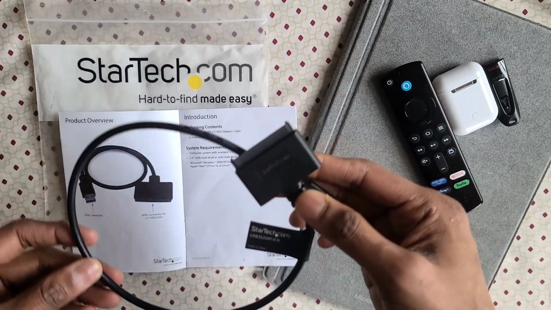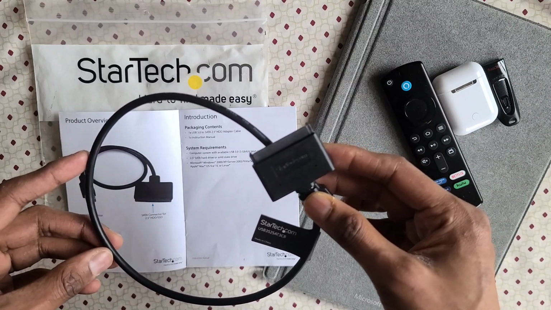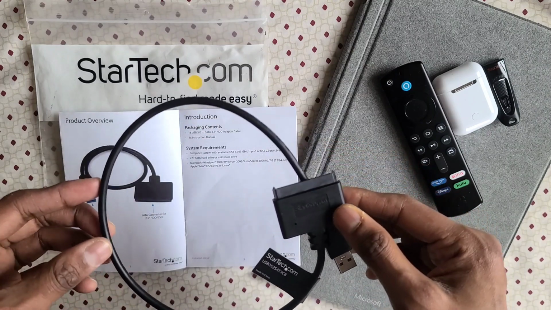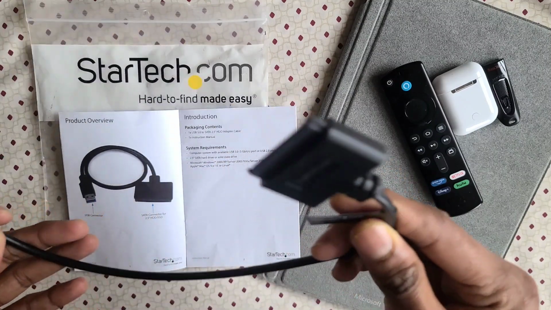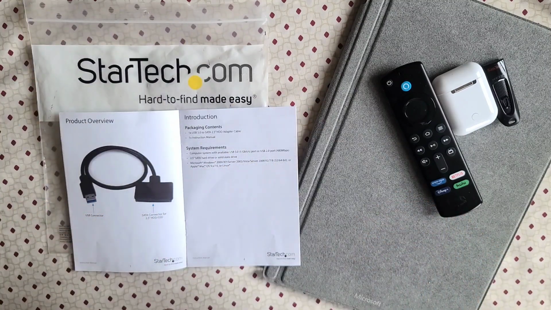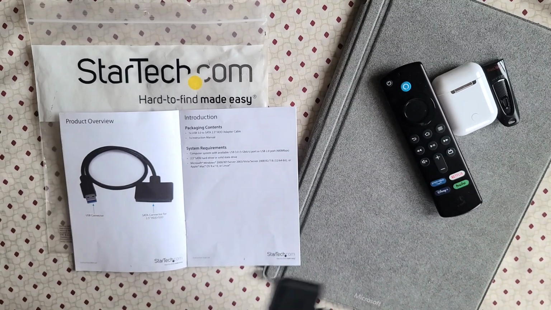Here is the cable. The cable name is USB 3.0 to SATA 2.5 inch HDD adapter cable. You can use this for SSD as well. So let's have a look.